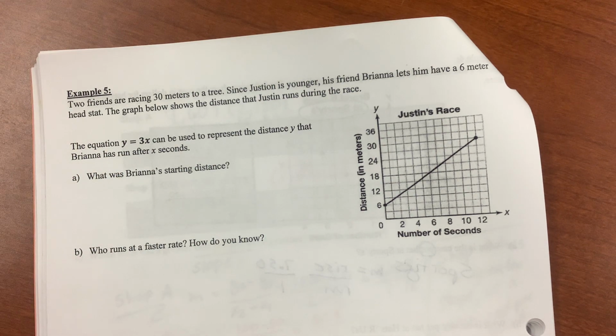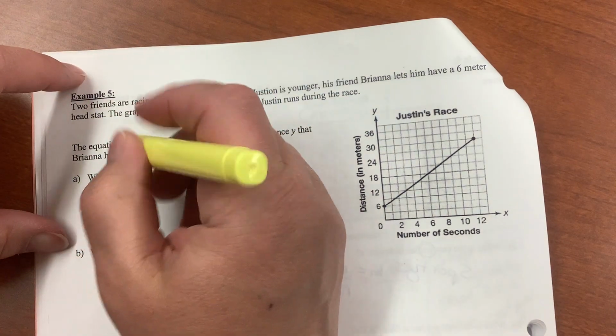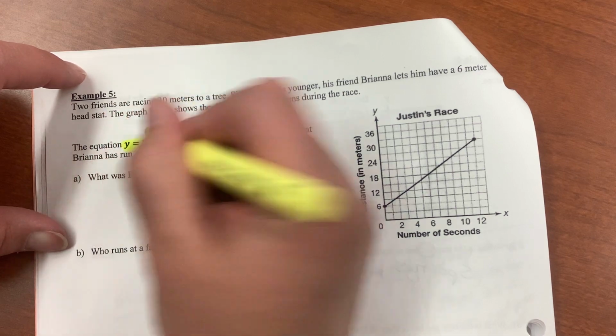Since Justin is younger, his friend Brianna lets him have a 6-meter head start. The graph below shows the distance that Justin runs during the race, and the equation y equals 3x can be used to represent the distance y that Brianna has run after x seconds. Okay, so we already have Brianna as an equation. Y equals 3x. That's great.